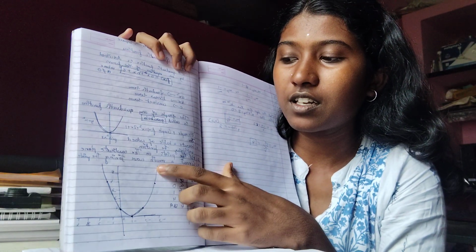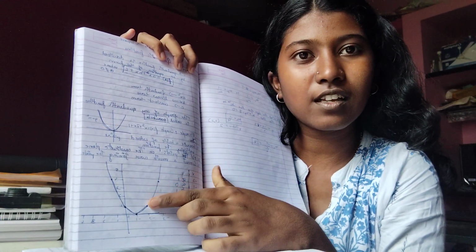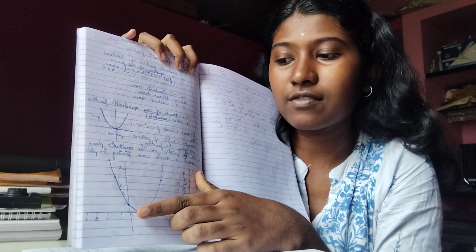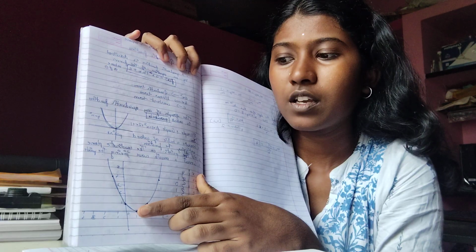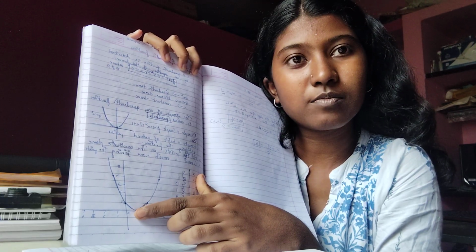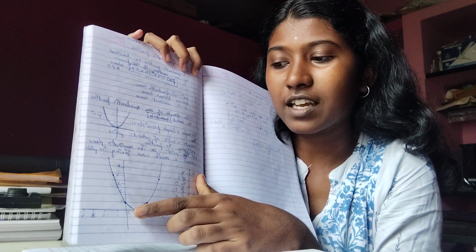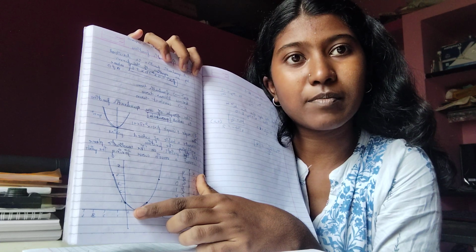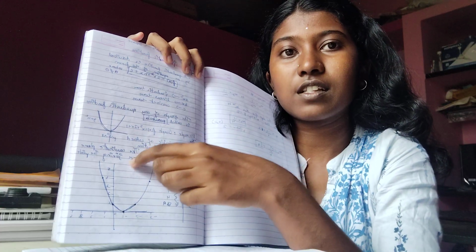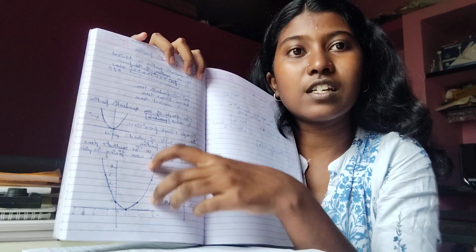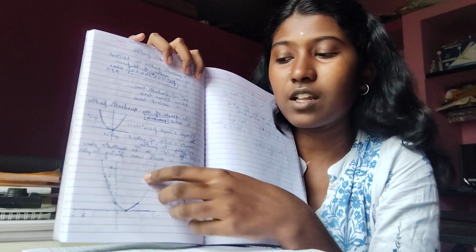That's interesting. From here, the slope is decreasing, and when the point reaches here, the slope becomes 0 because it has reached its minimum. It's also applicable when the graph is like this. When it reaches the maximum, the slope becomes 0.